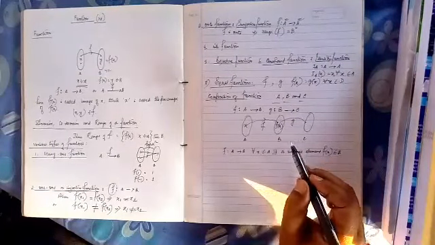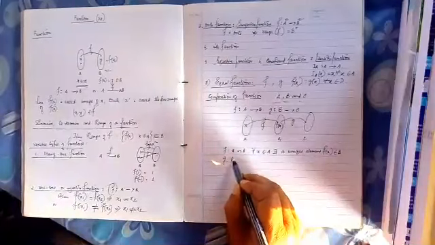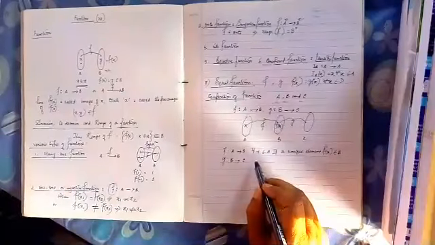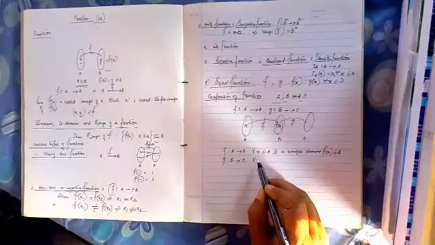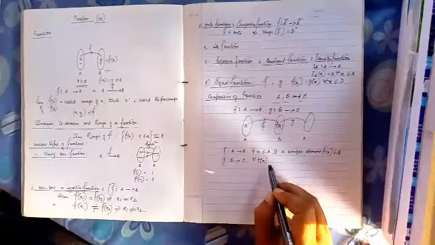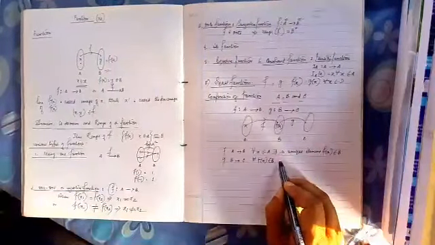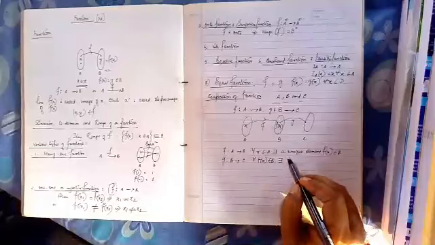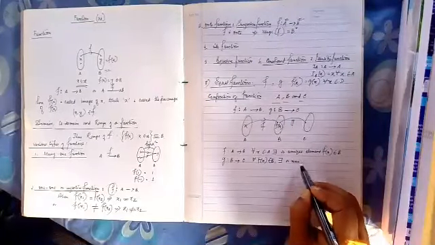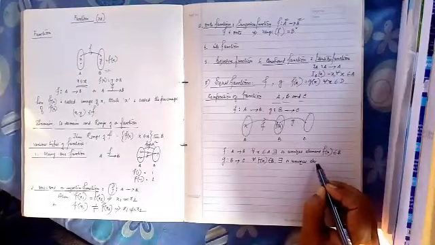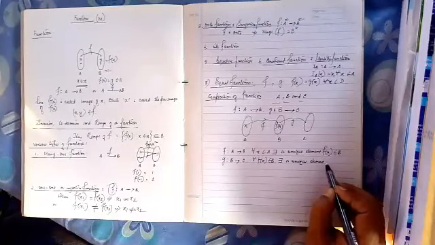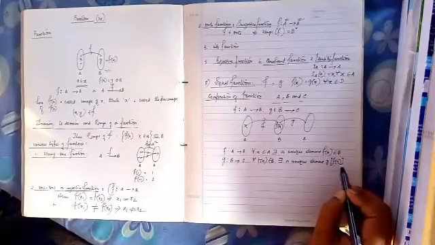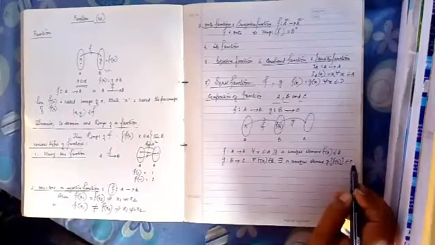Again, since g is a function from B to C, therefore we can write for all f of x belongs to set B, there exists a unique element g of f of x belongs to C.